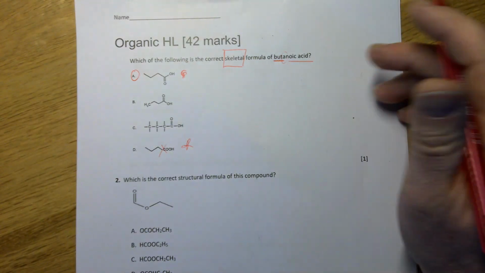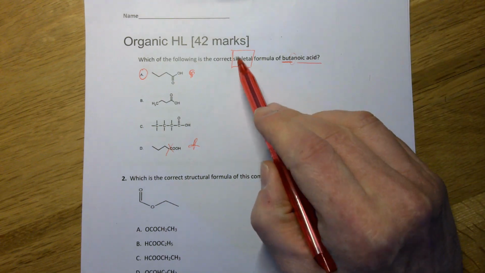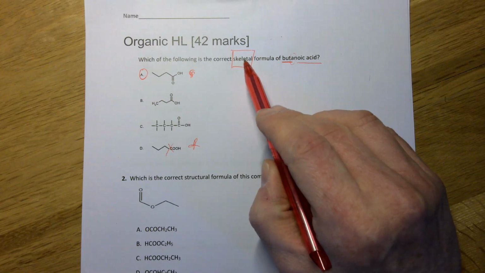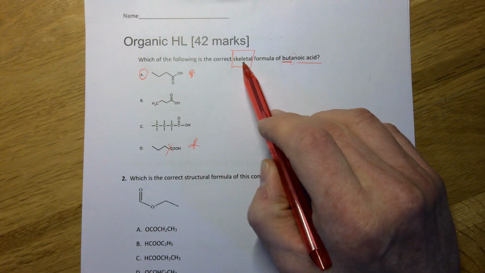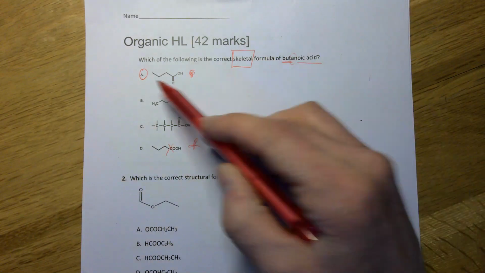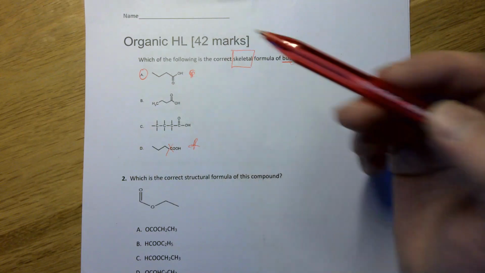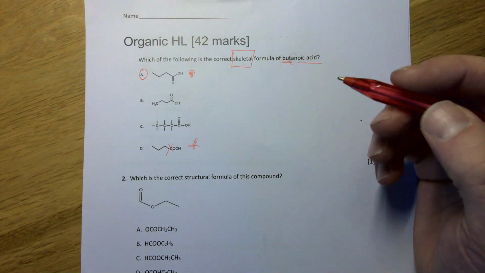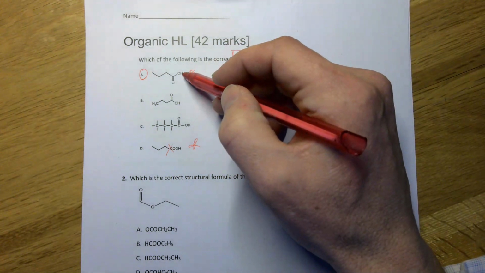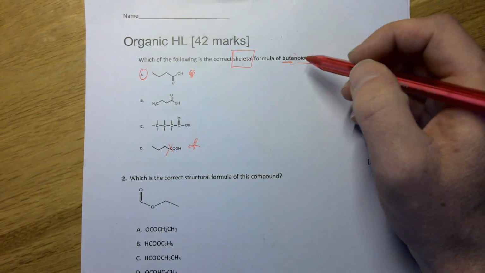So this is the organic paper, the second organic paper we've done. The idea of a skeletal formula shows lines with vertices to represent bonds and carbons at the end of those lines. We don't draw the carbons, we don't draw hydrogens attached to those carbons. We do draw hydrogens that are attached to oxygen. So that's the correct structure for butanoic acid.